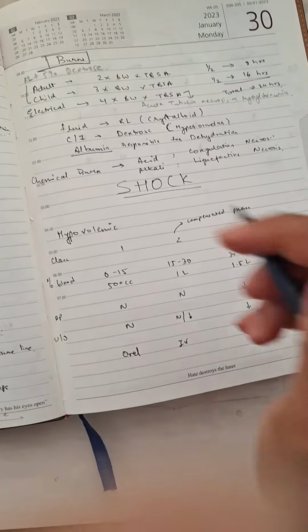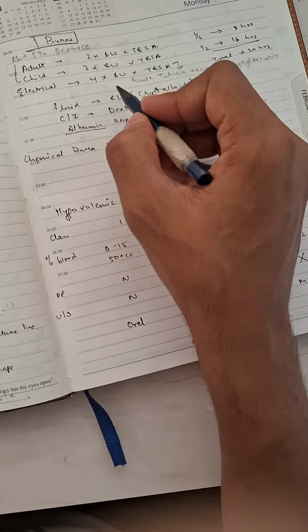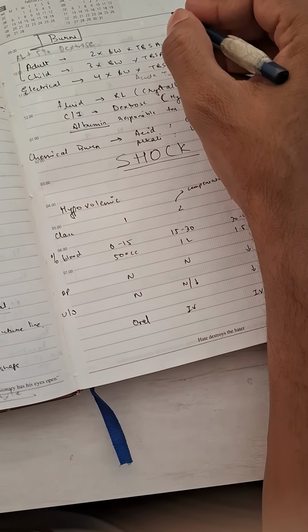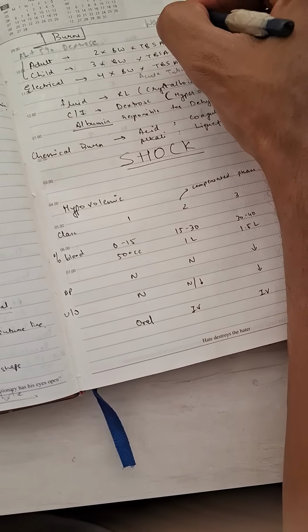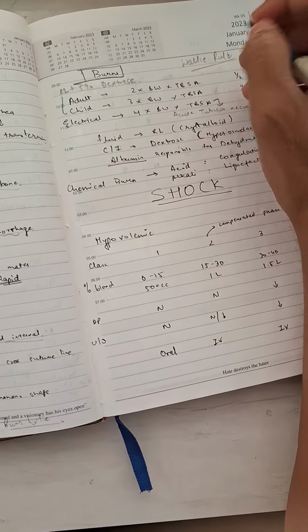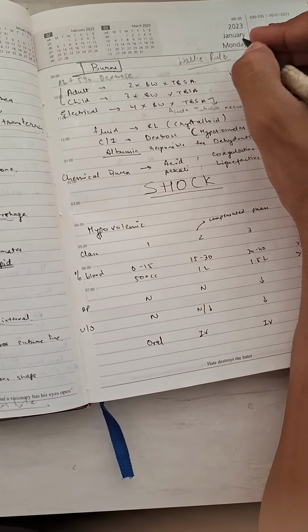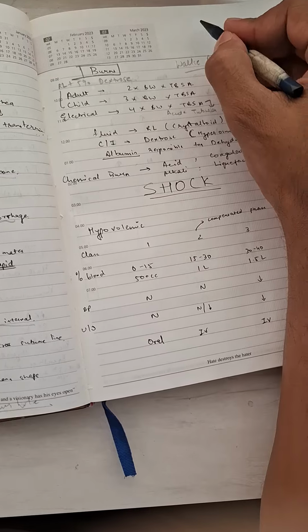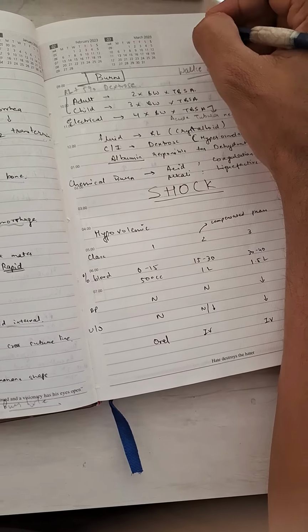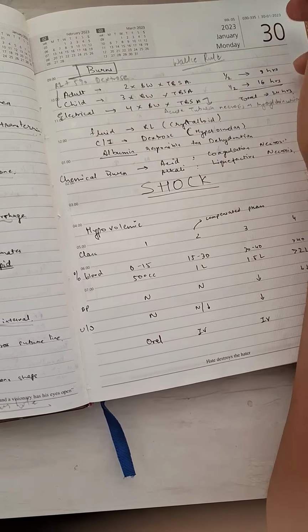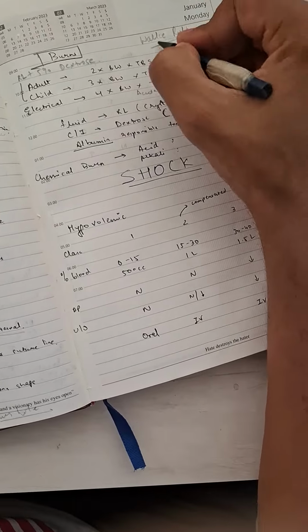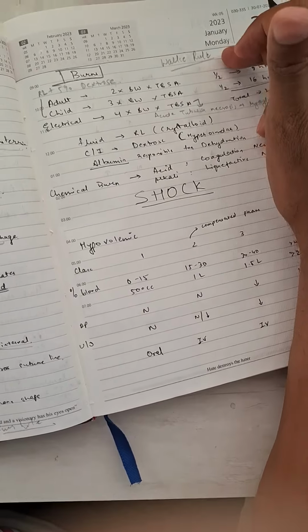All right. Now the next topic is burns. In this you have to remember the Wallace rule, because in this one question was asked. Wallace rule is how you are going to define in adult and children the percentage of the surface area which is burned. So you should know about Wallace rule. Read in your main notes.